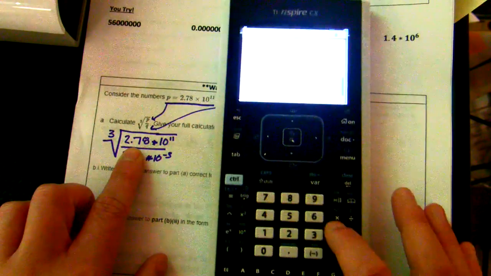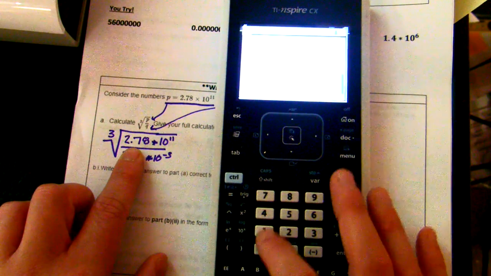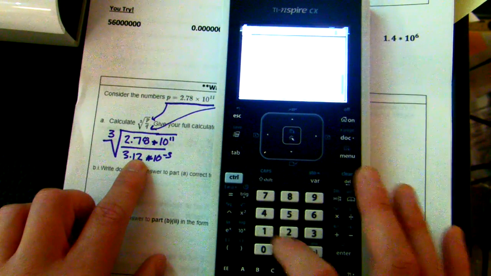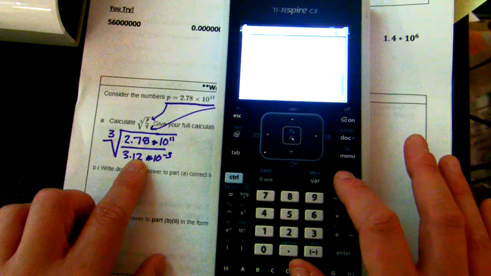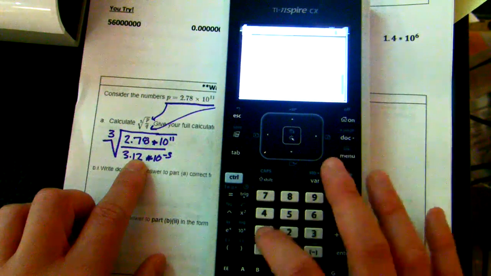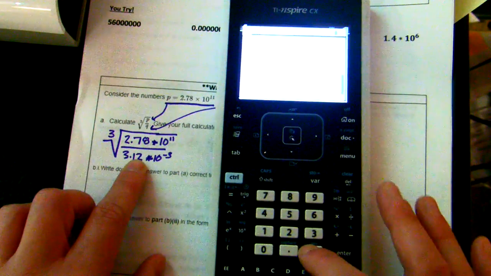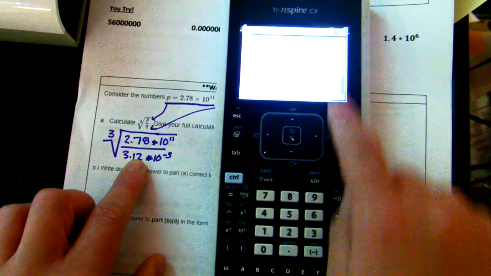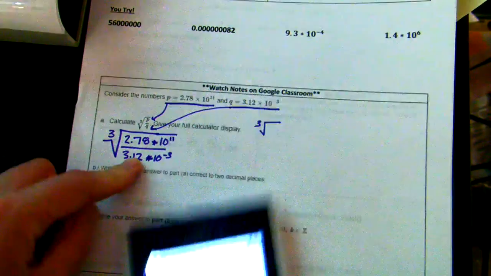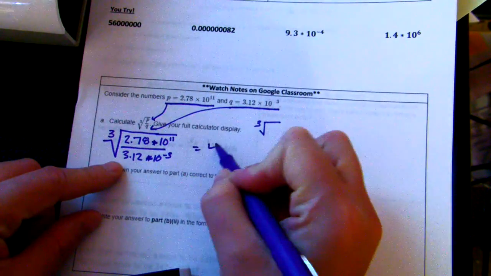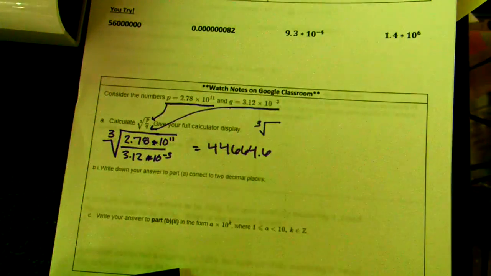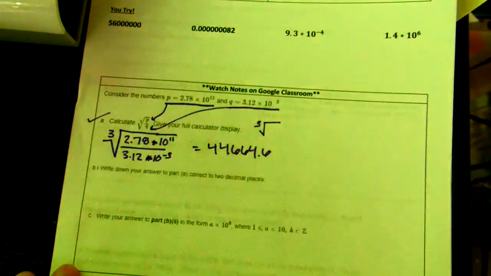2.78 times 10 to the power of 11 and 3.12, whoops, forgot to put that in the bottom of my fraction, 3.12 times 10 to the power of negative 3. I'm going to press enter, and I get this value here, which should be 44664.6. Okay? And then I've answered part A.